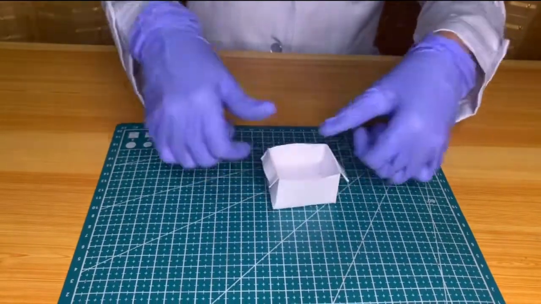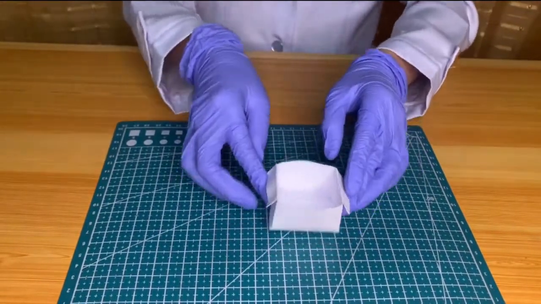And that is how you make a paper boat. You can now fill this with the embedding medium of your choice. Now let's move on to specimen receiving and accessioning.